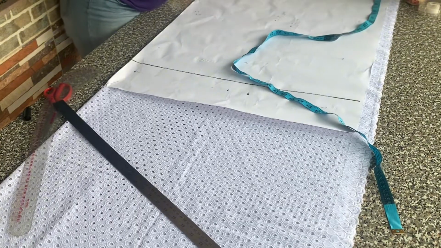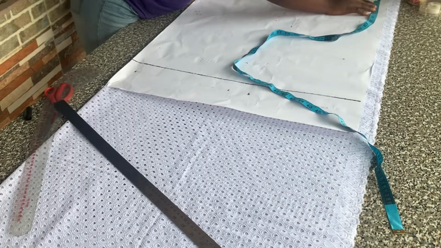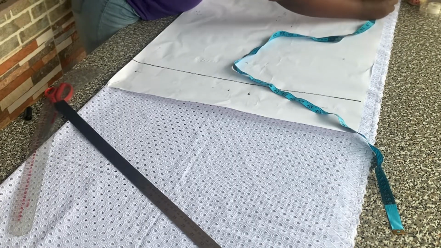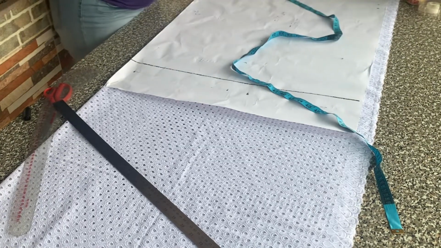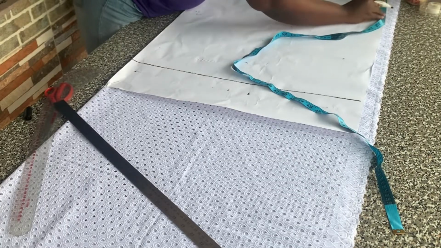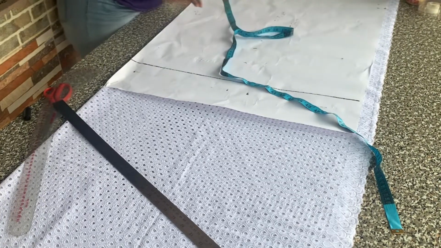So from the shoulder slant there, I placed half of the round sleeve measurement plus 1 inch allowance. Our round sleeve measurement there is 10 inches, so half of that is 5 inches plus 1 inch for sewing allowance. That is 6 inches. So what I placed there is 6 inches.